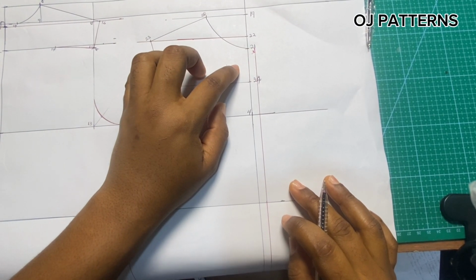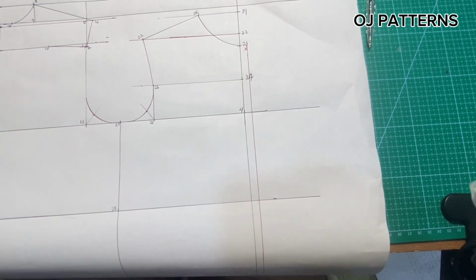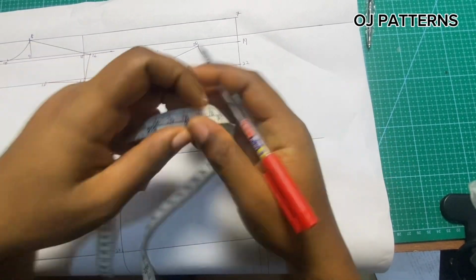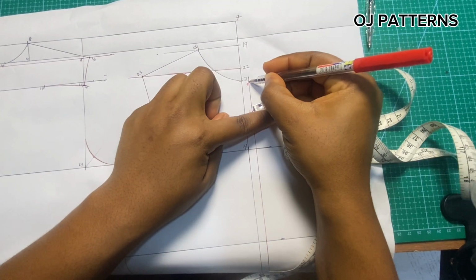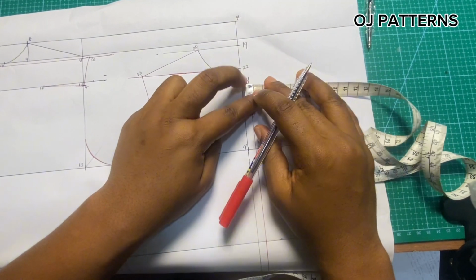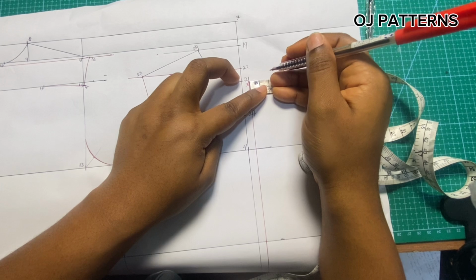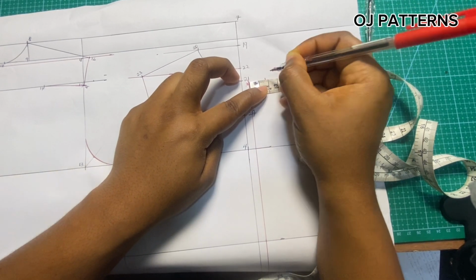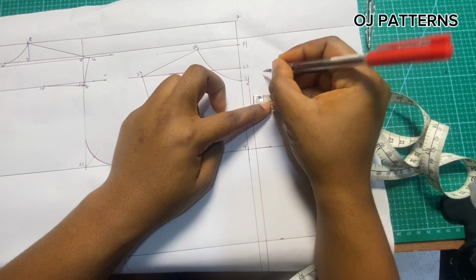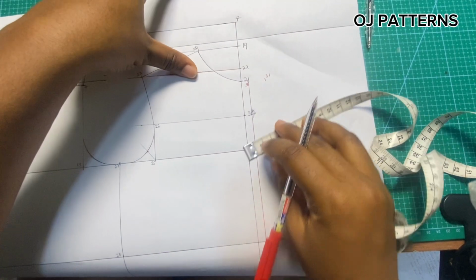Okay, 30 to 31 is 3.5 cm for facing. So from 30 we'll measure 3.5. From here we'll measure 3.5 to the right. That's 31, and then we'll square it down.